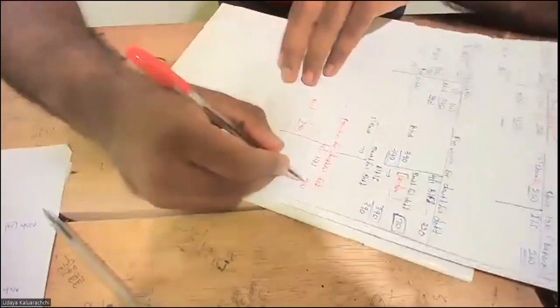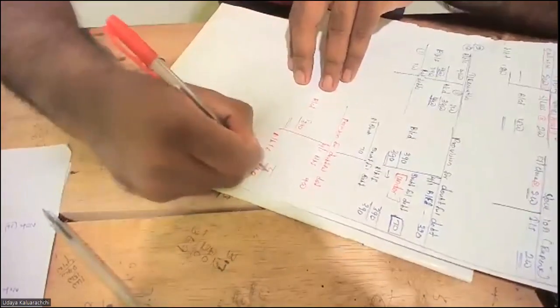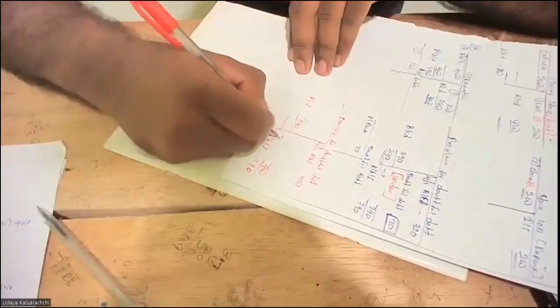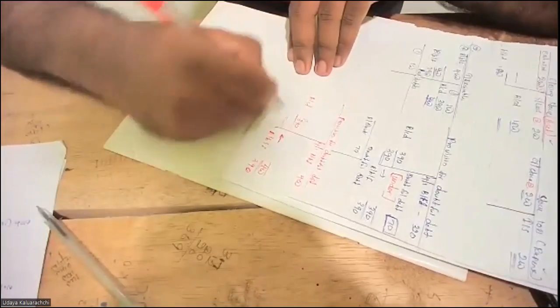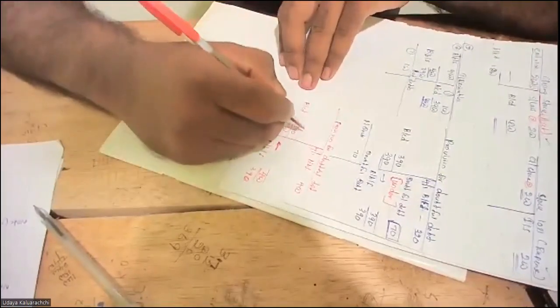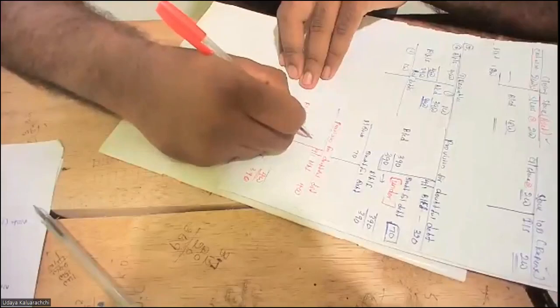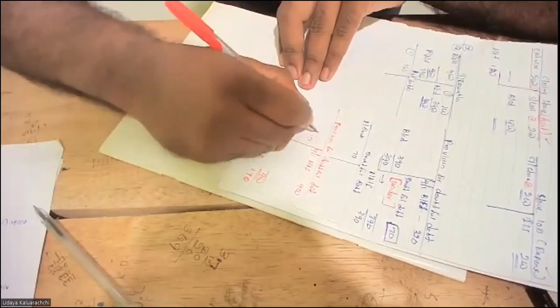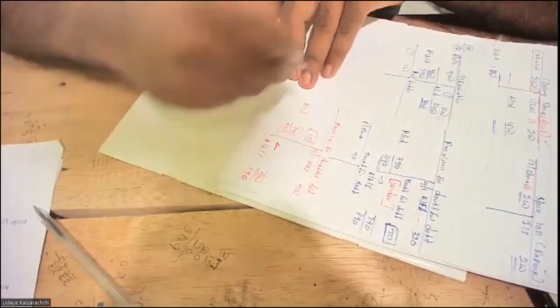Then this side, it is the highest value 400. Then transfer it to this side 400. Then here you can see the difference in debit side. So this is the over provision.